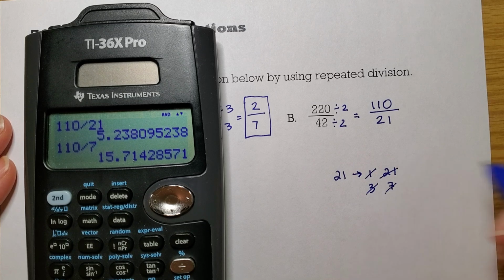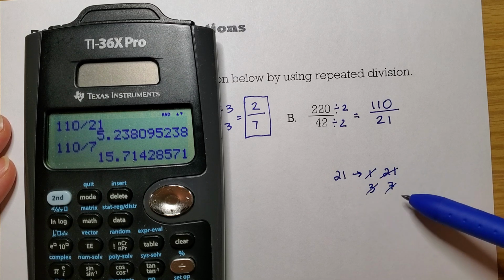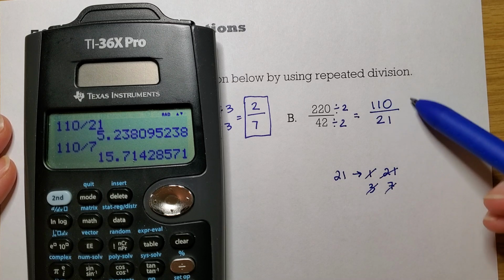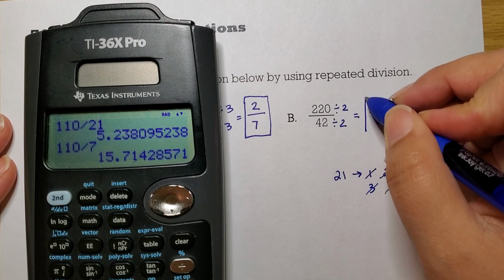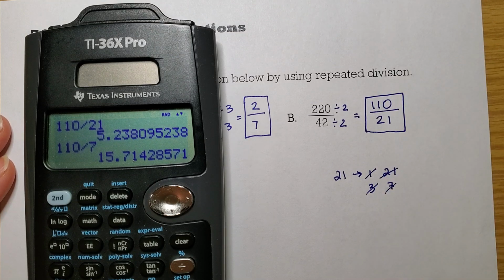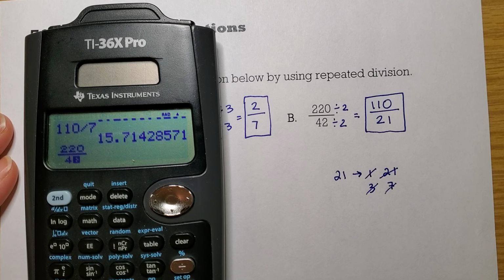And 7 didn't work. So the only things that would work with 21, the only things that go into 21, don't go into 110 other than 1. Which means that this is in simplest form. We can't break that one down anymore. To confirm that, let's check on our calculator. So I'm going to do 220 over 42, and it gives me 110 over 21.